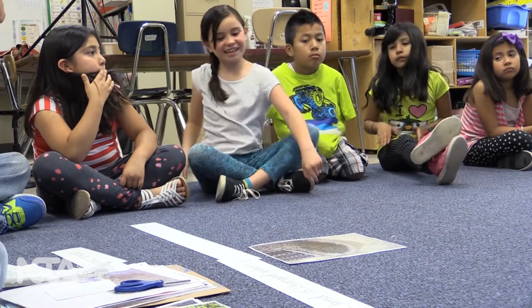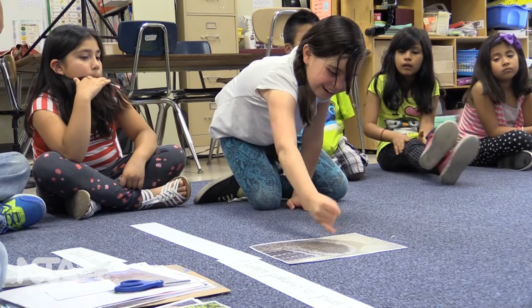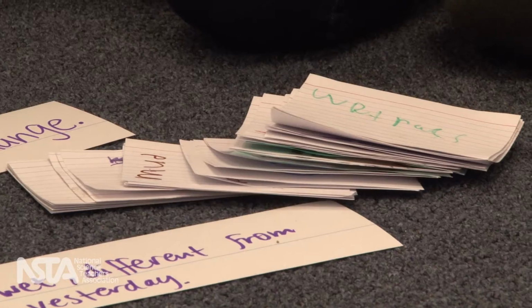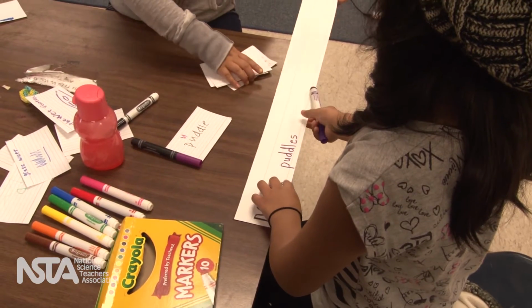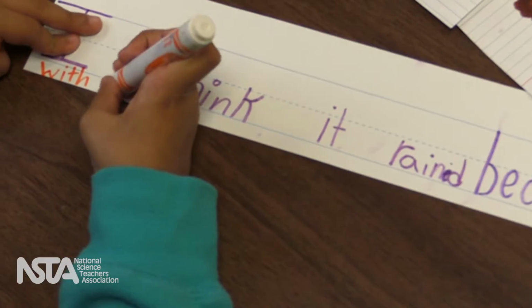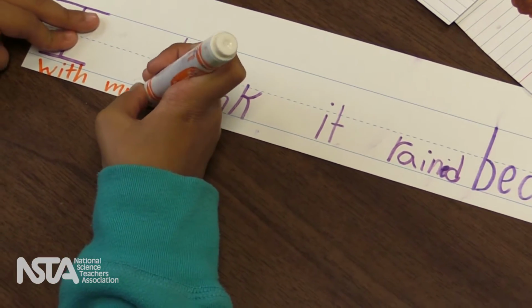The NGSS calls for science to be mediated by productive argumentation, use of evidence, collaboration, and analysis. This can be the most significant shift in practice for a teacher.